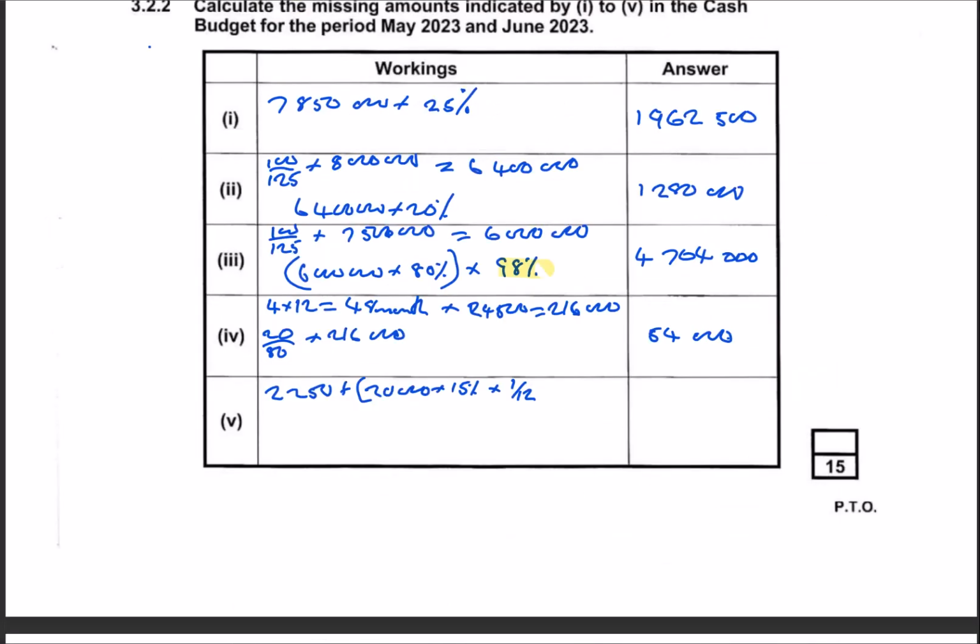So if we come to our answer here, 20,000 times 15%, you get 3,000, divided by 12, you get 250. So your final answer will be 250 plus 2,250.